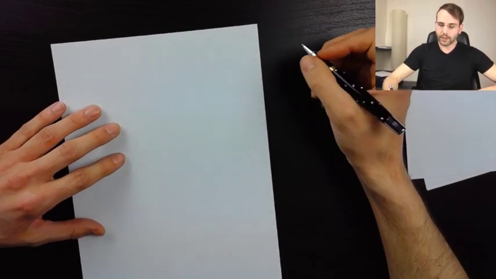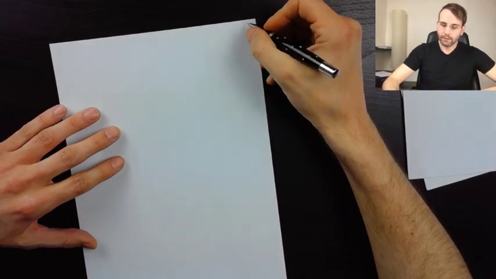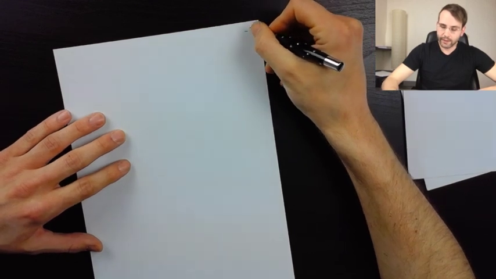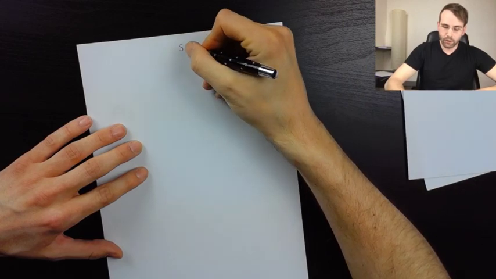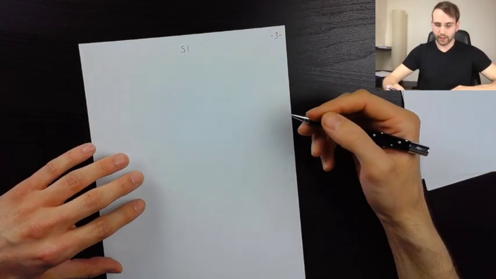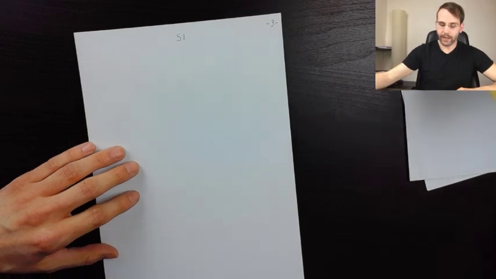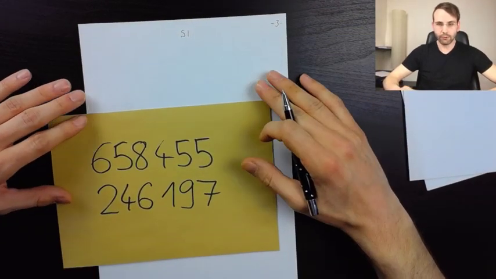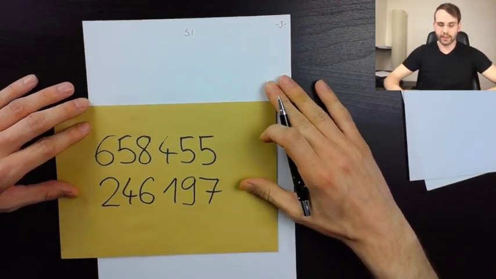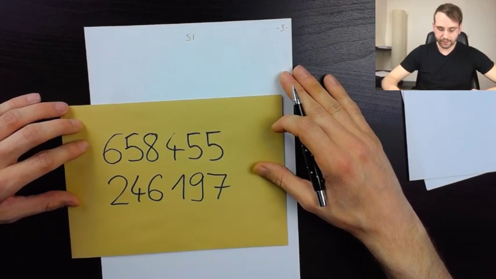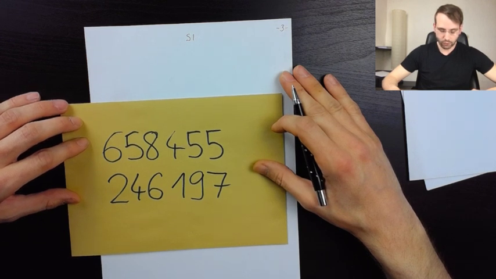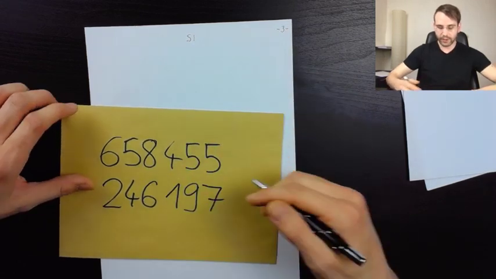So, next page, right on the top /3/ for page 3, S1 for stage 1, speak everything out loud. And now again, I will give you the number, and then again you make a spontaneous ideogram. So 658, 455, 246, 197, spontaneous ideogram.